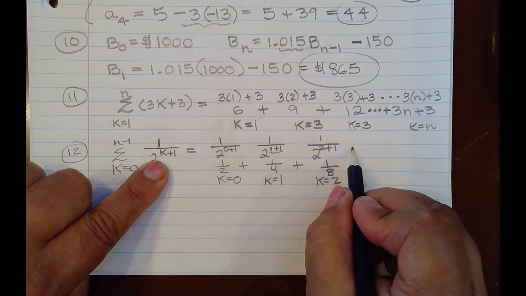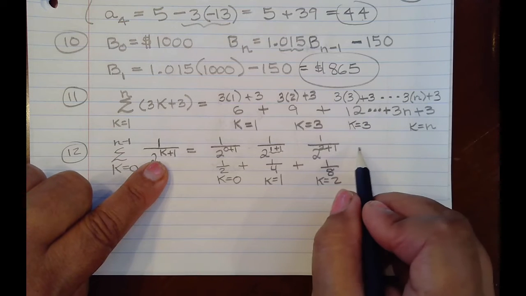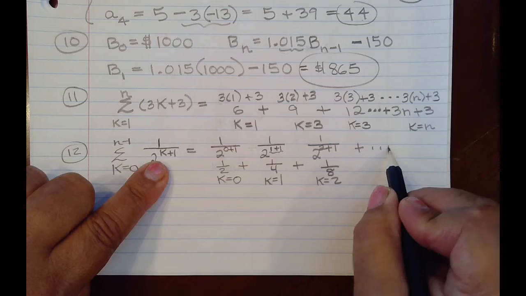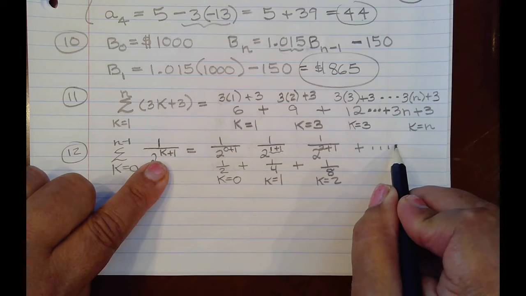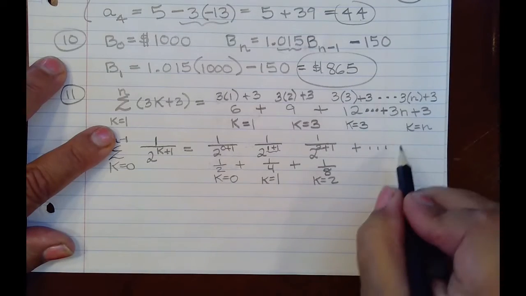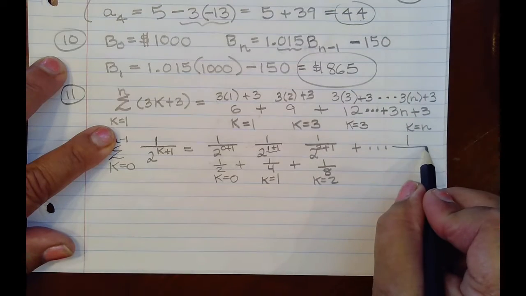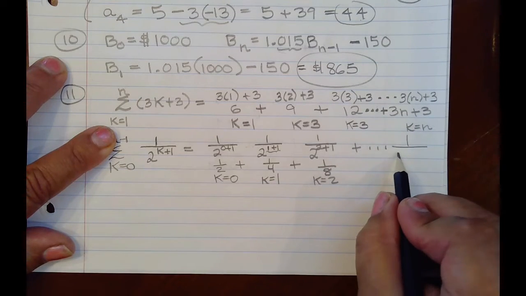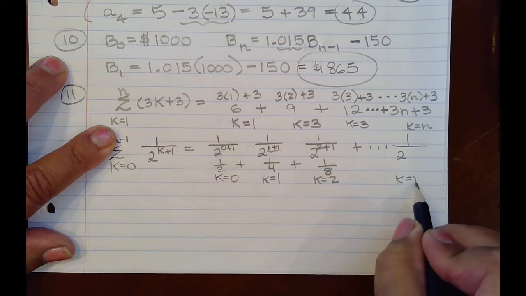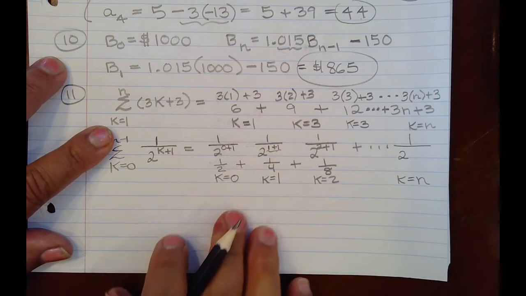And then I'm going to go all the way to 1 over the nth term. That means I'm letting my k value go all the way to n.